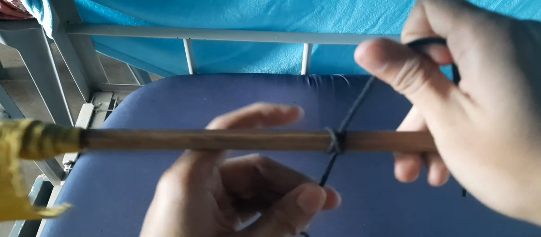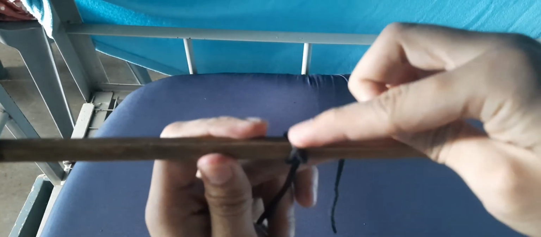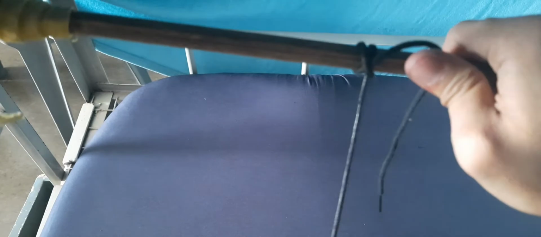Just like that. You create a crossing line at the center, both ends going in different directions. So this would create a secure line to that one. And if you actually have tension on your working ends.